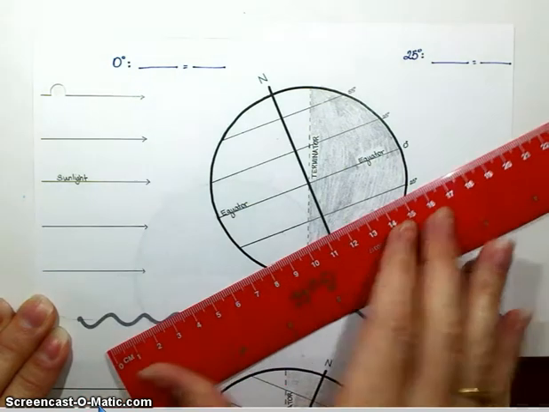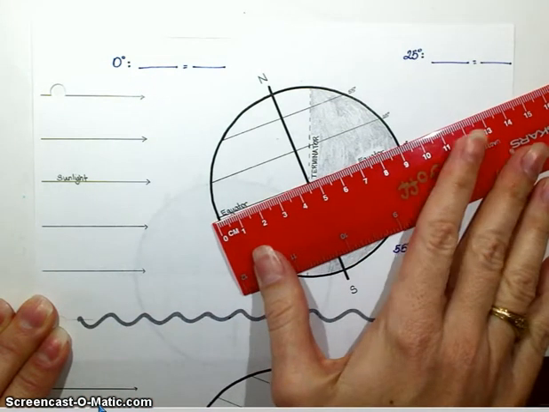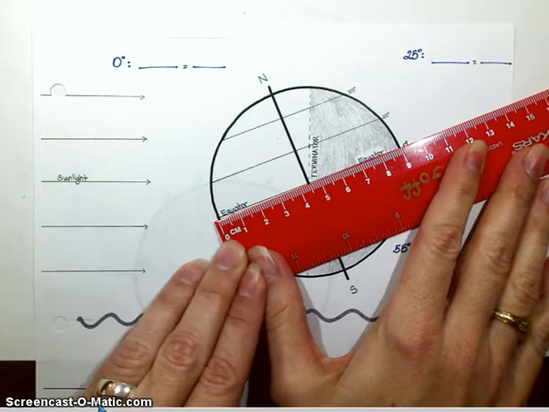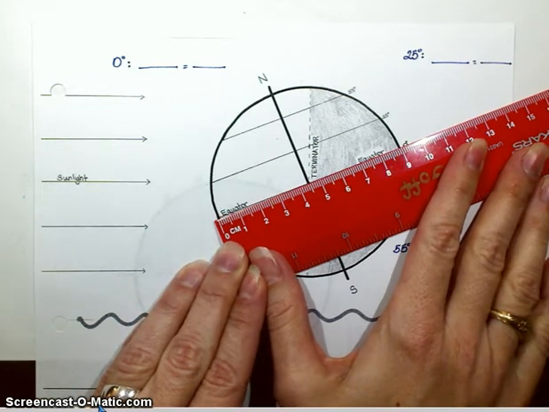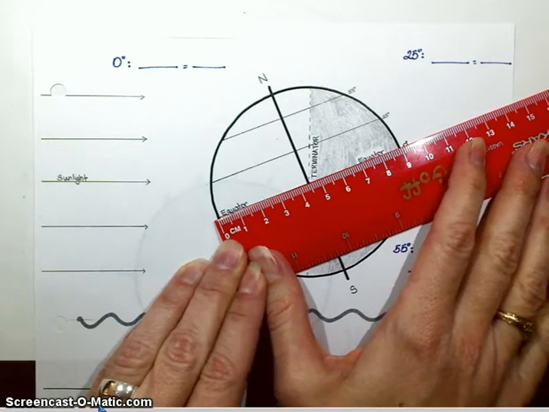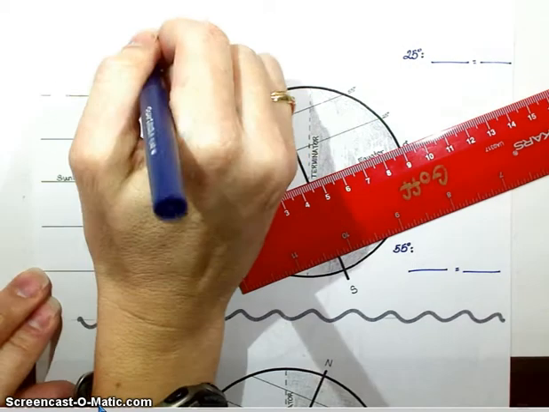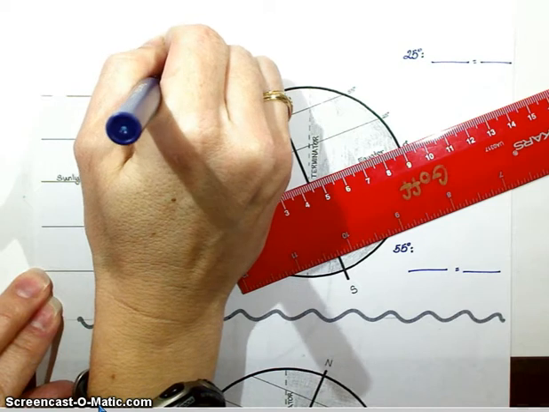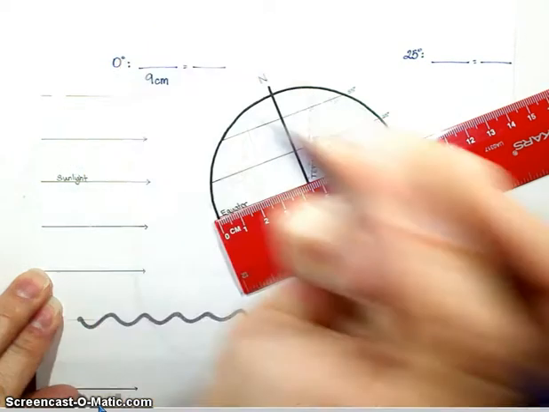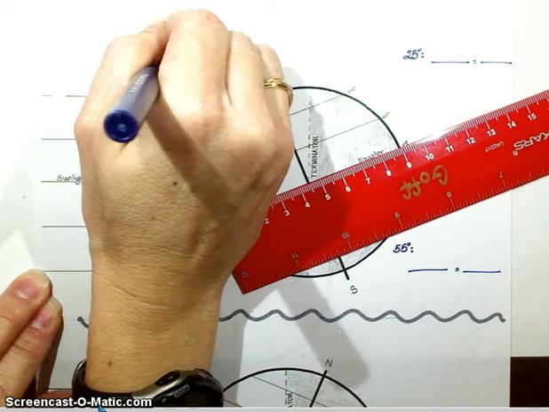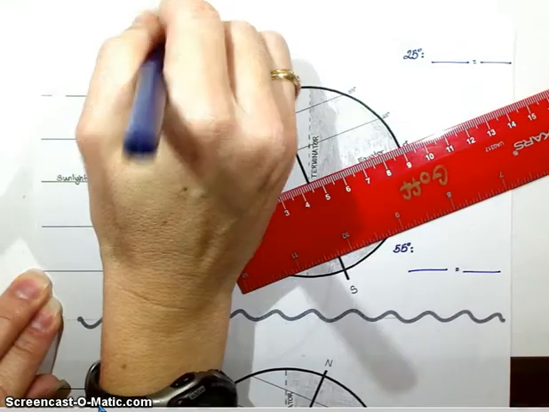For instance, I'm going to look up here at my equator. That measures 9 centimeters. So at my equator, 9 centimeters is going to represent my entire 24-hour day.